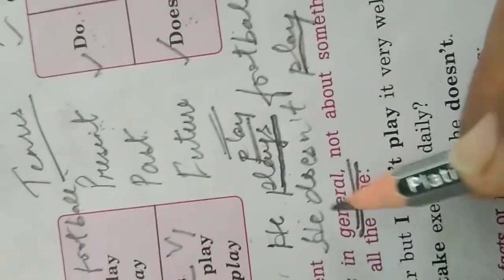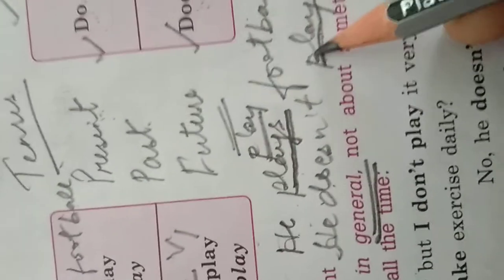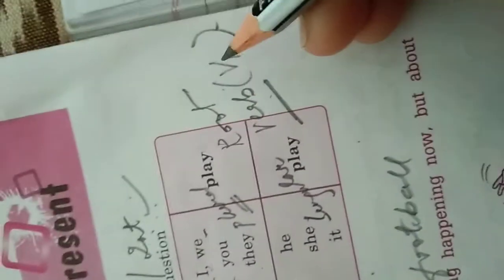He doesn't play football. Now here, as per the rule, when we use do and does, what have we done? We have used the root form. This is very, very important, to use the root verb with do and does. Otherwise, your sentence will be wrong. To make it interrogative, how are you going to do it? Does he play football?